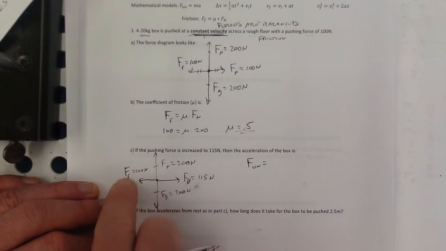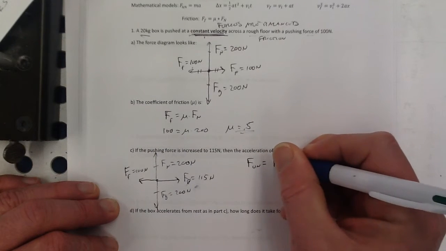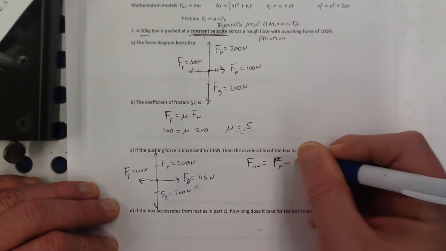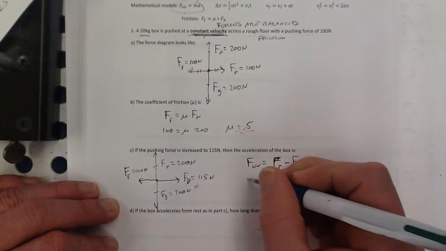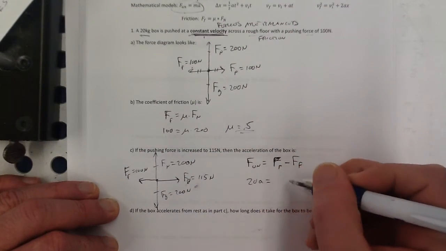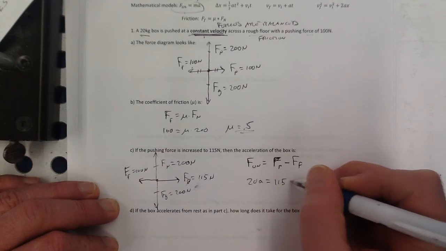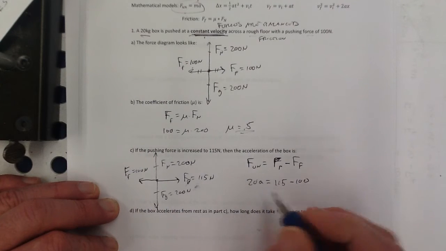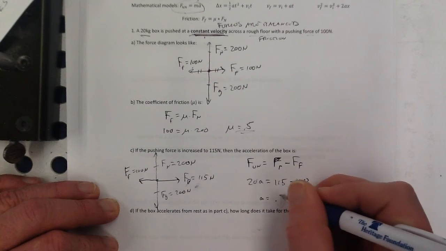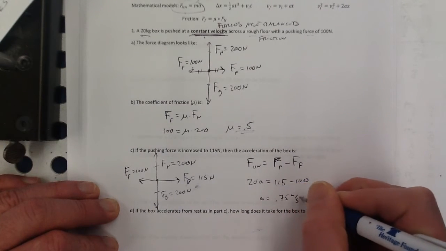Unbalanced force is equal to the force of push minus the force of friction. Of course, unbalanced force is equal to mass times acceleration. And that's going to be 15 divided by 20, so the acceleration is 0.75 meters per second squared.